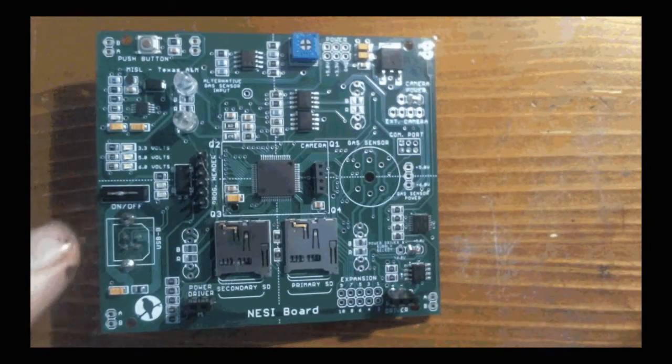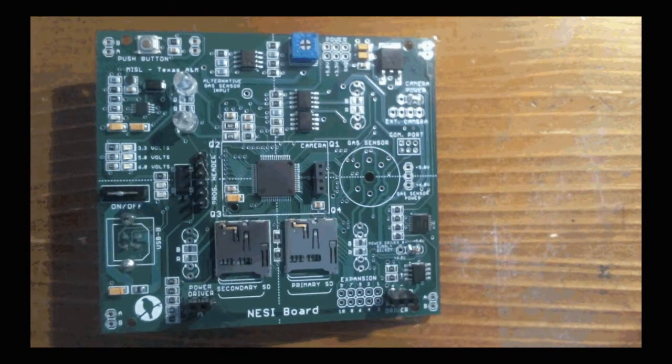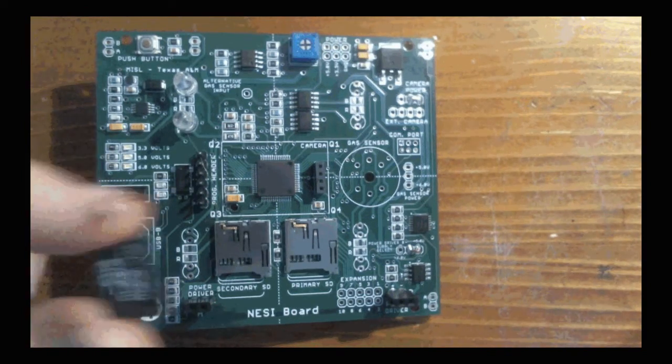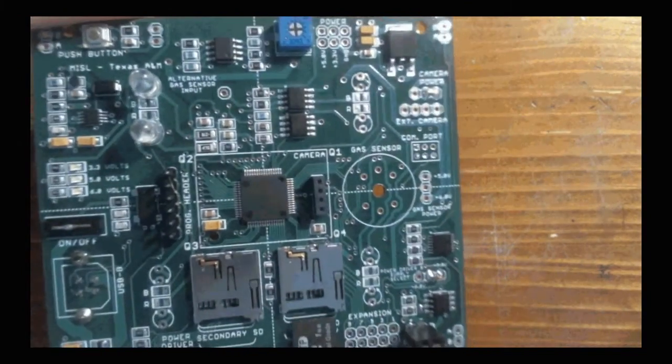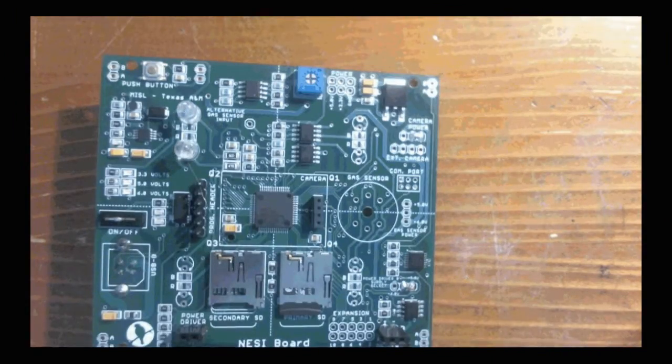The USB on the NESI board can be used both as a serial or COM port and as a USB slave. For usage as a USB slave, you're going to need an SD card plugged into the primary SD card slot of the NESI board. In this video, we're going to be focusing on the NESI board's ability to communicate with the computer's serial port.